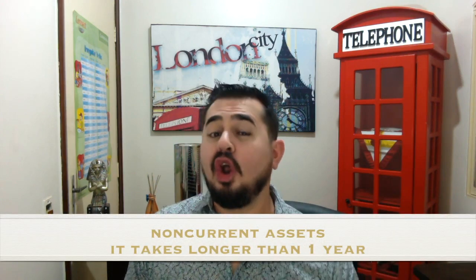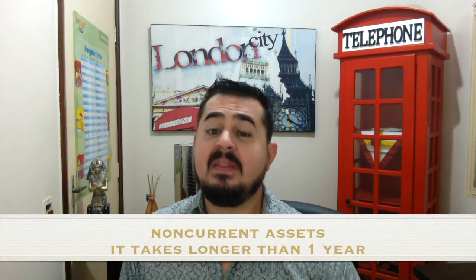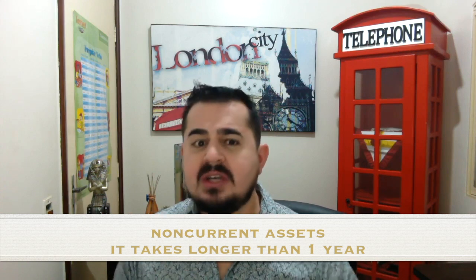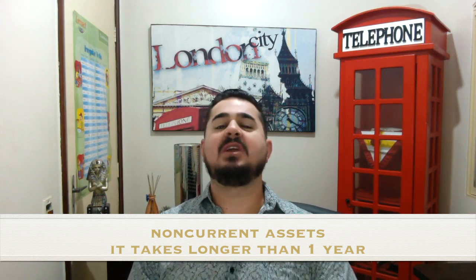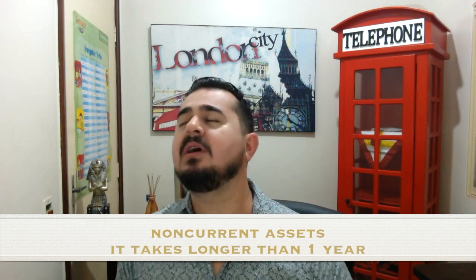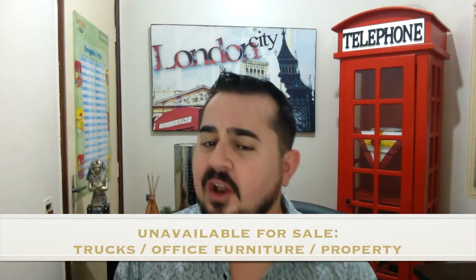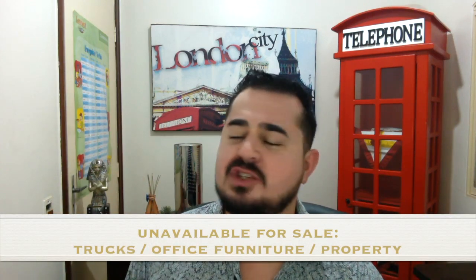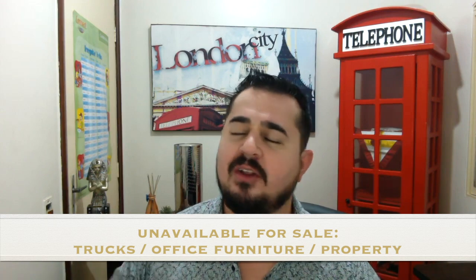As for non-current assets, they are things a company does not expect to convert to cash within 1 year, or that would take longer than 1 year to sell. Non-current assets include fixed assets, and those fixed assets are those assets used to operate the business, but that are not available for sale, such as trucks, office furniture, and other property.